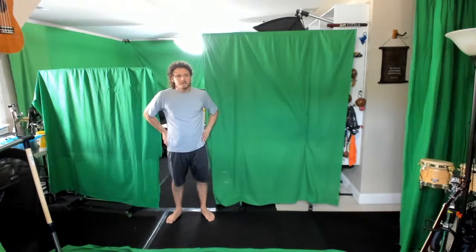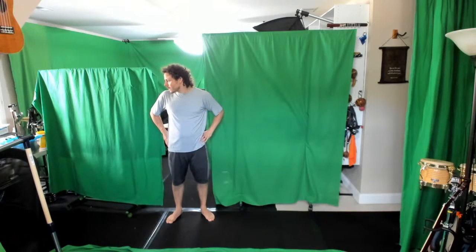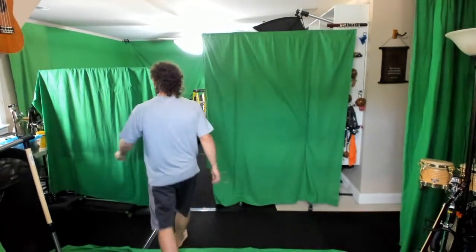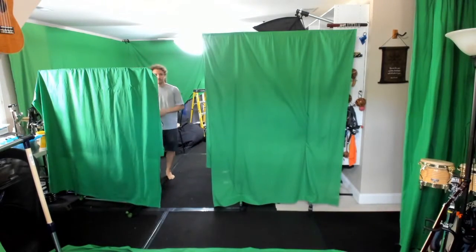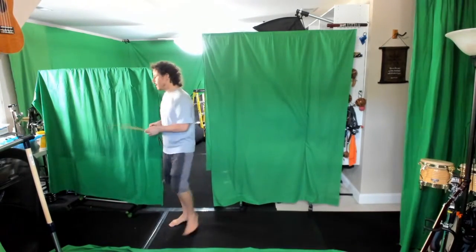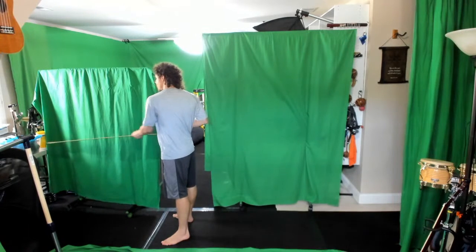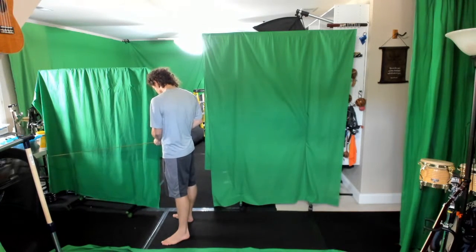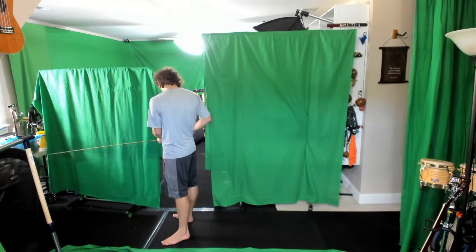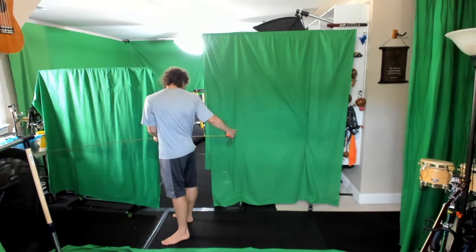Okay, so 7 feet is the planned length, so let's measure that out. So 7 feet from this white table would be here.